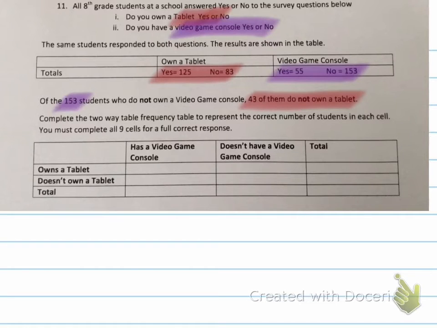So this is our first clue, and this is where we're going to start. So this 43 is going to go in here, because they do not own a tablet. These are both nots. Do not, do not. So there's your 43. So you're going to have to use this to continue to solve this.